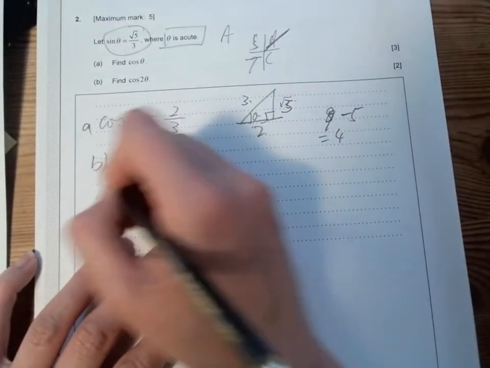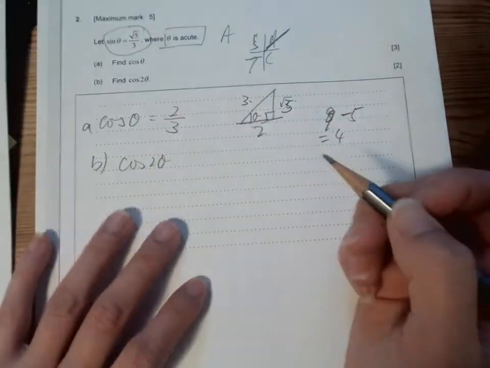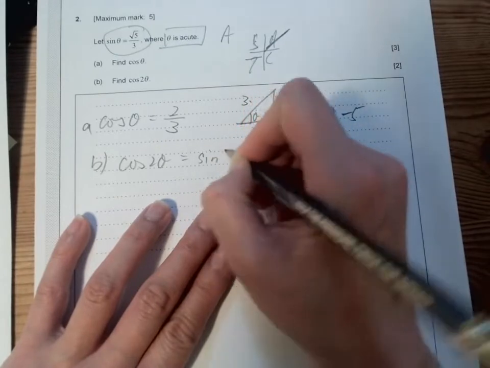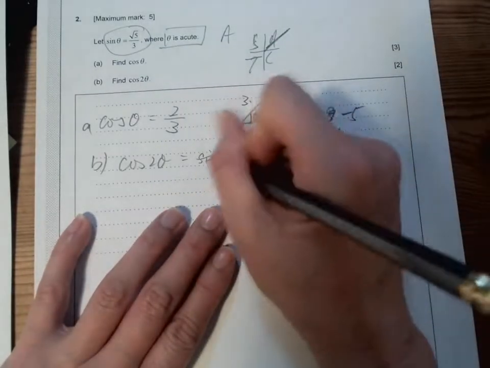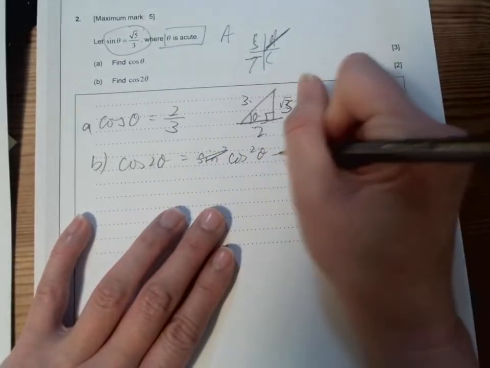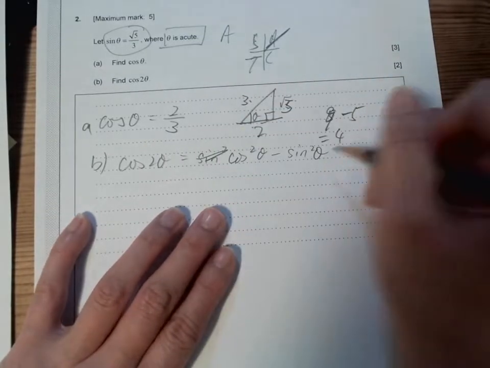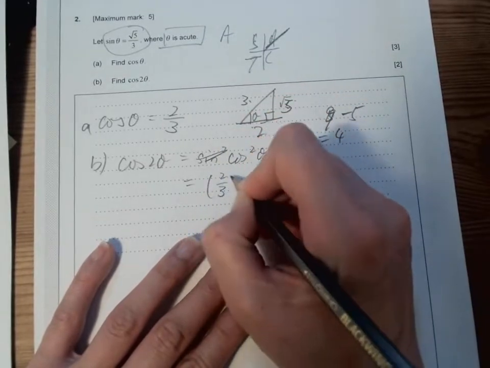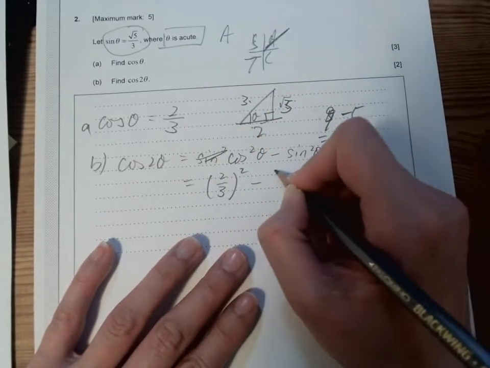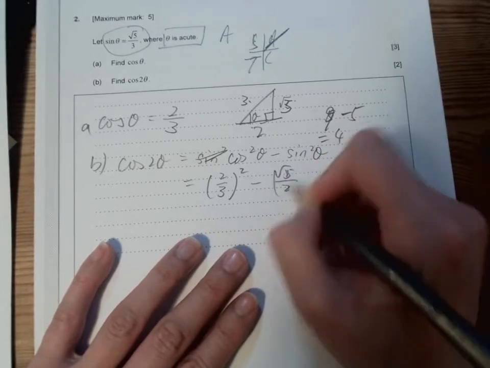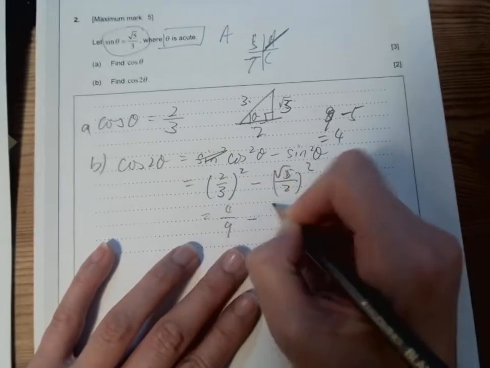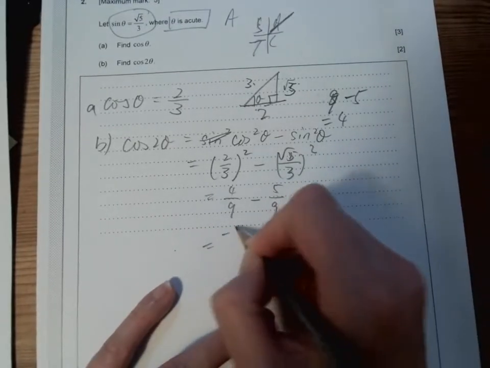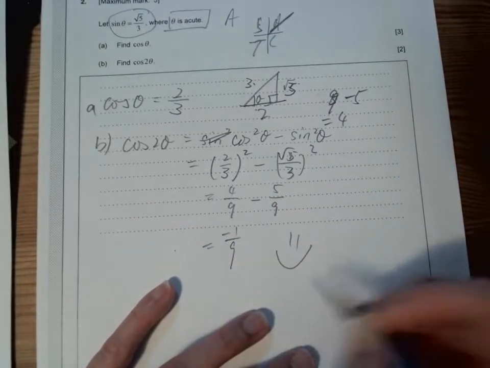Then for part b, we got cos 2 theta. Using our identities in the data booklet, you will have cos squared minus sin squared. Make sure you write that to acknowledge you know the double angle formula, and then we just use our information here. And then we have negative 1 over 9 as the answer. Nice.